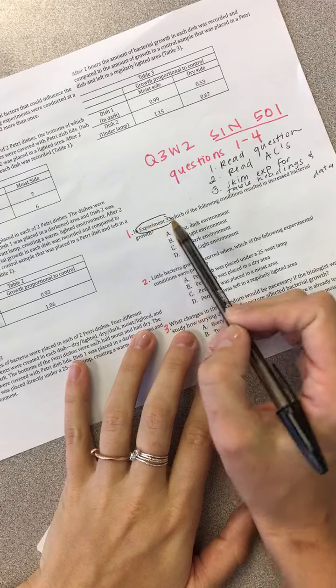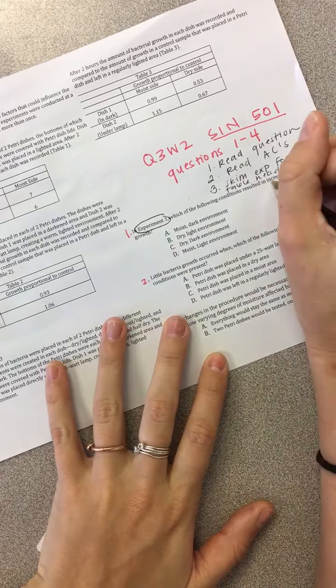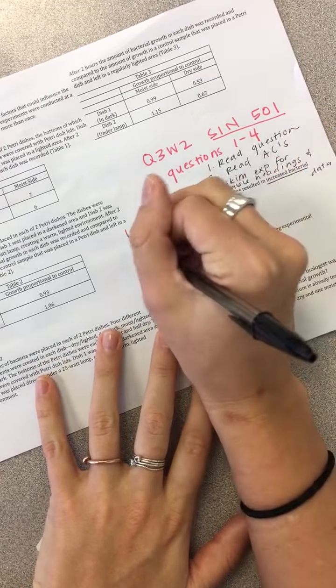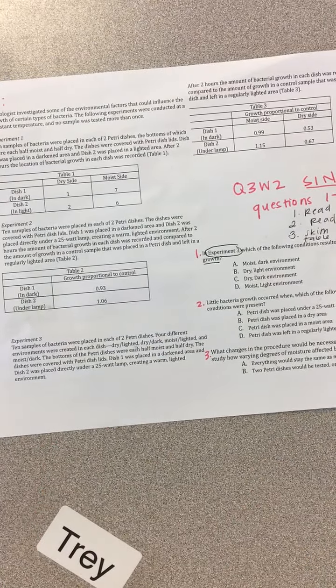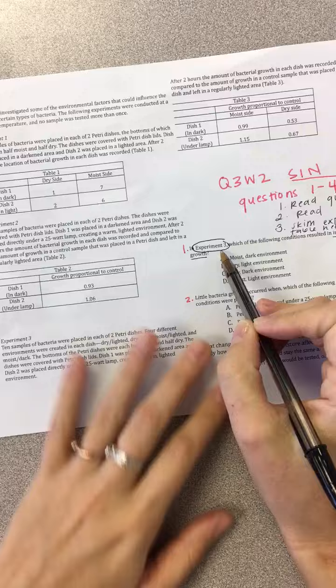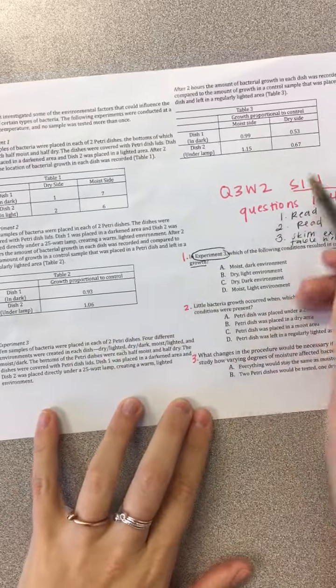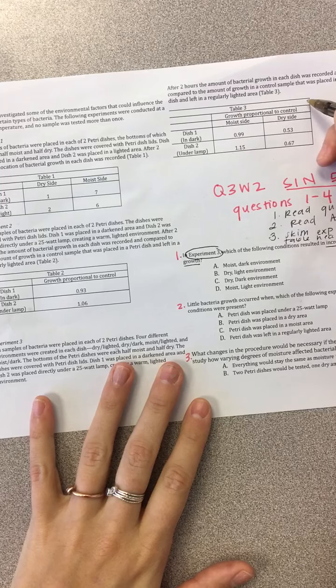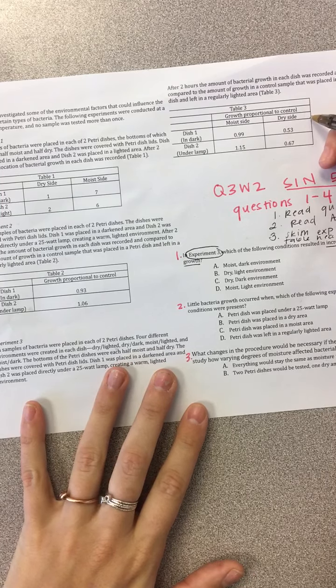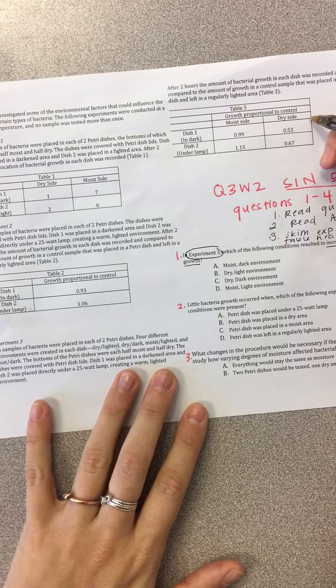So, in experiment 3, which of the following conditions resulted in increased bacterial growth? So, increased bacterial growth. I'm going to go to experiment 3, and I'm going to look at the results. Growth proportional to control. So, which one increased the growth?